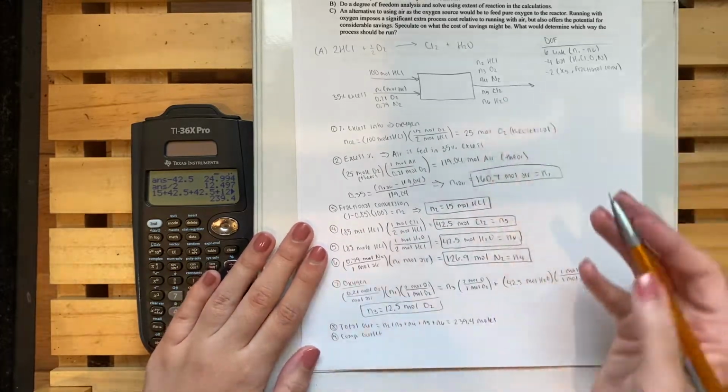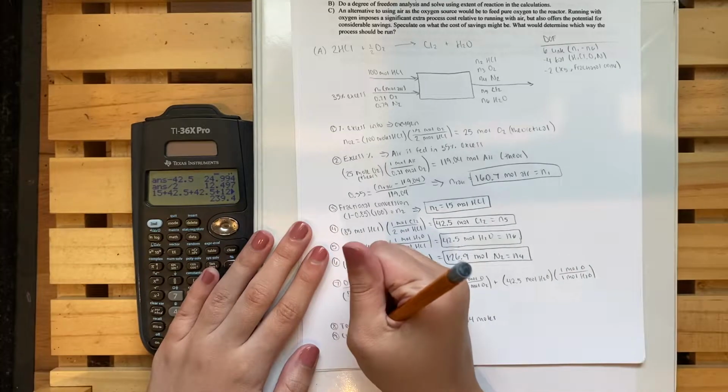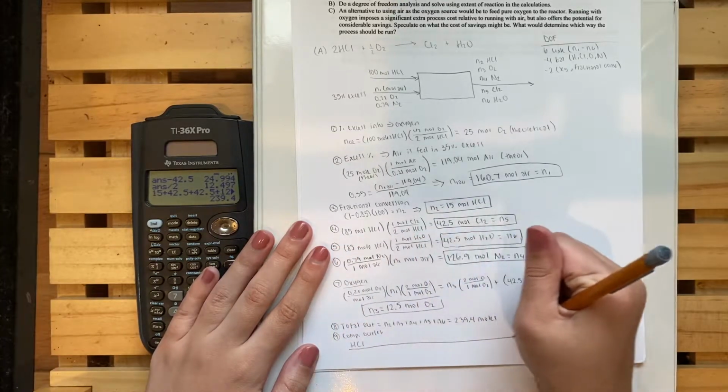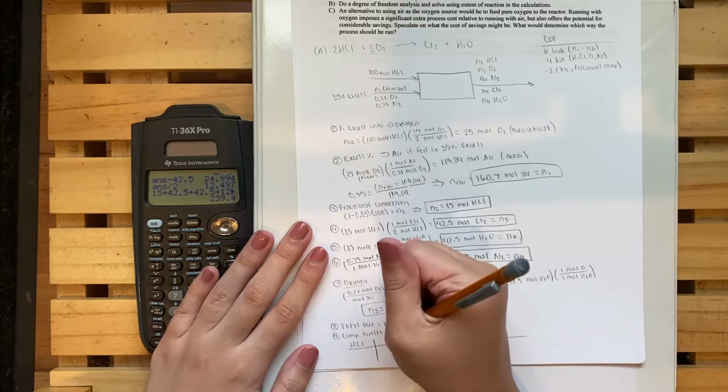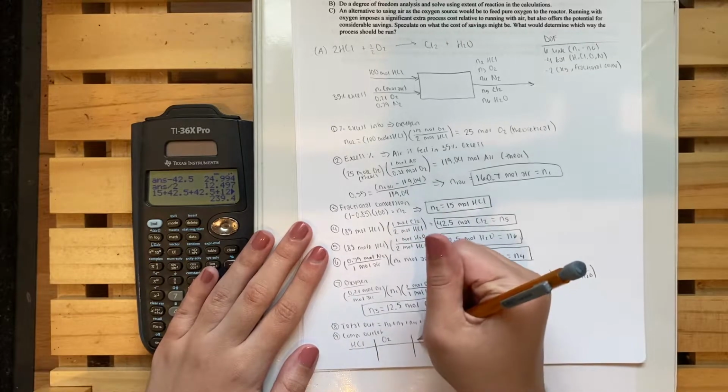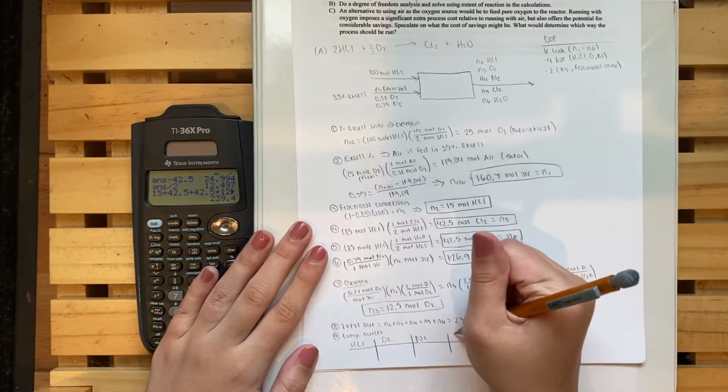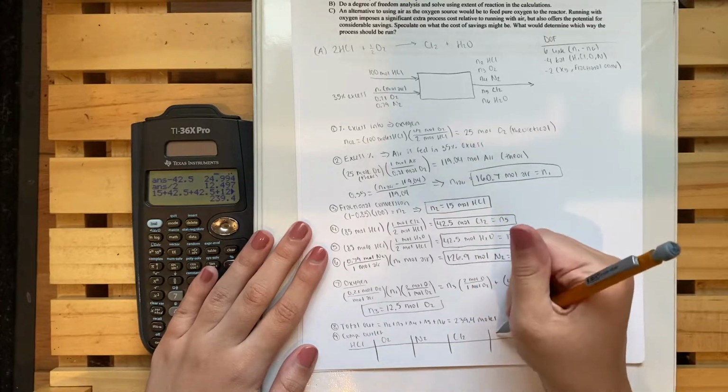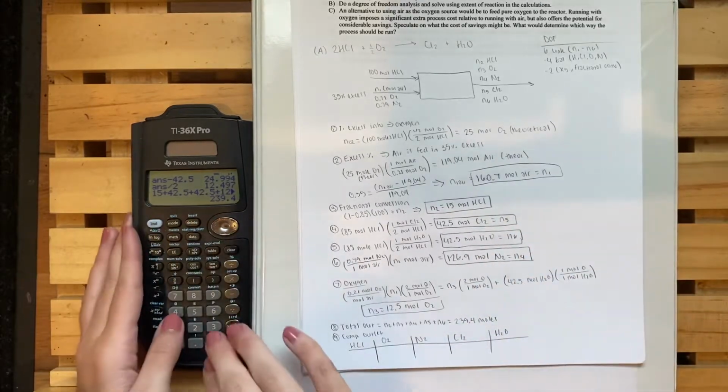So then our composition of the outlet stream can be determined. So HCl, O2, N2, Cl2, and H2O.